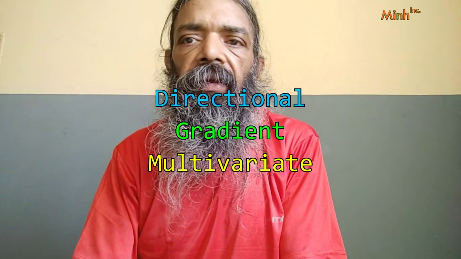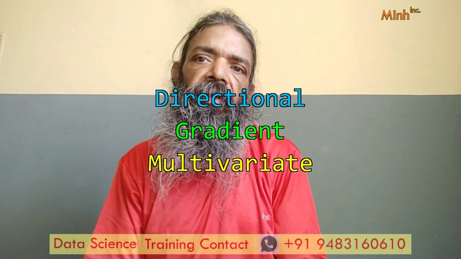What is gradient value? What is gradient? And what is gradient in a particular direction? Okay, so we'll see first what is a gradient, and we'll first explain it in the single variable case, and then the multivariate case, with multiple variables. Single variable, multiple variable. Multiple variable means two vectors.